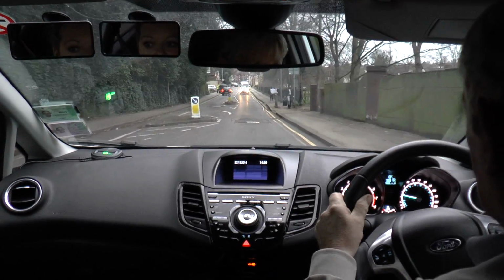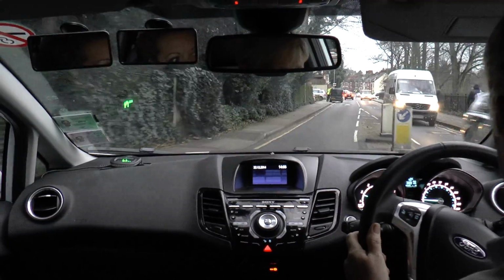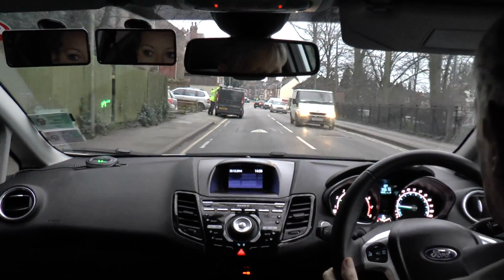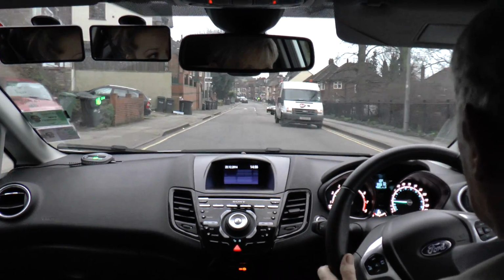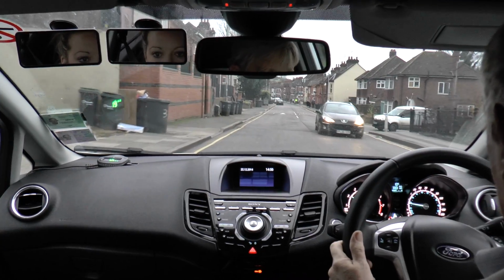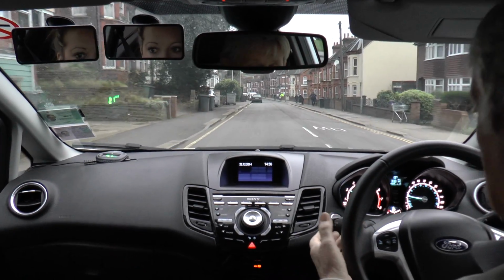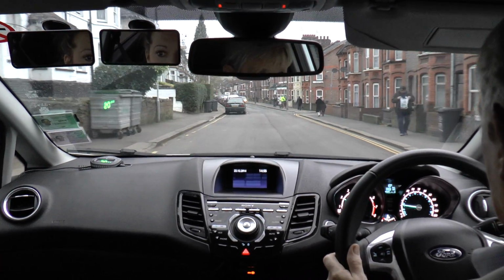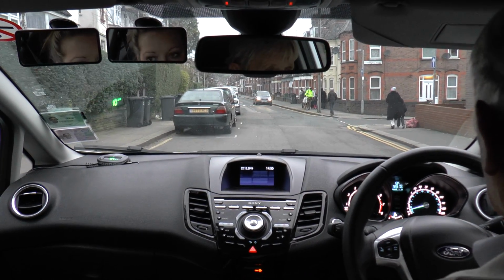Right, there was no need to indicate there, Tony. Who would have benefited from that indicator? Anybody? Okay, well, personally I don't think you should have indicated there because it was the direction of the road. You had priority to go through there. Right, don't indicate here either, Tony. Just use your car as a good indicator of what you intend to do.